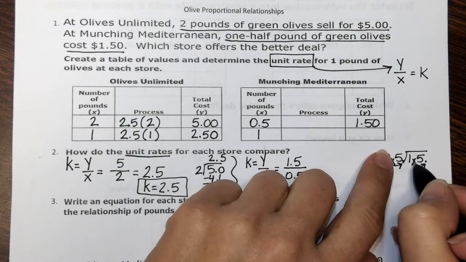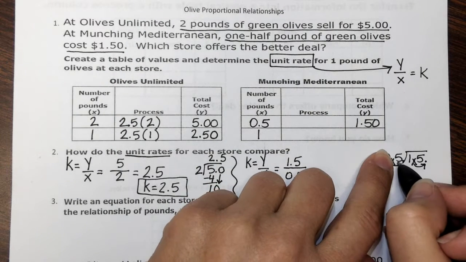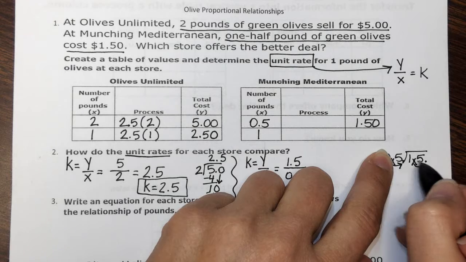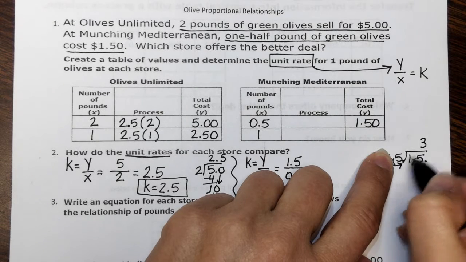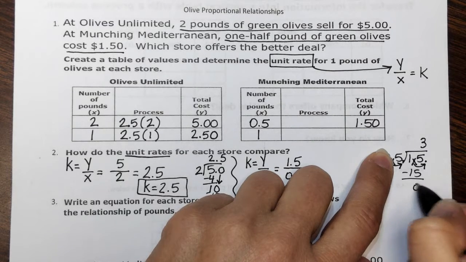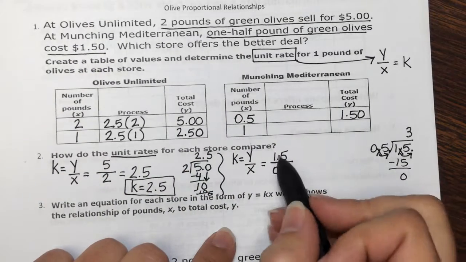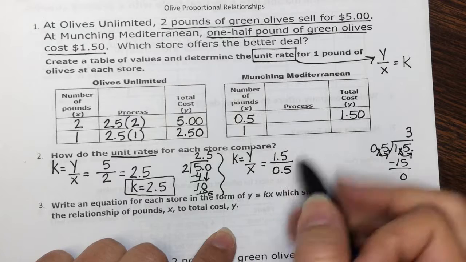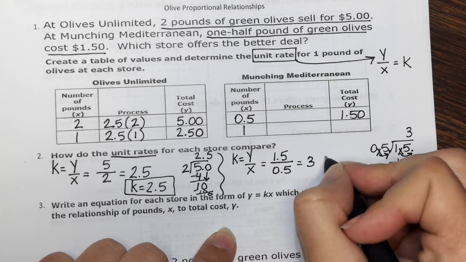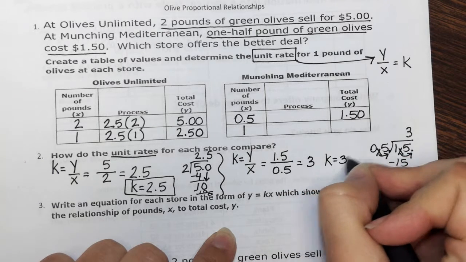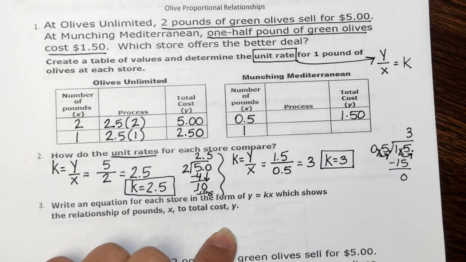So this is 15 divided by 5. Well, we know 5 goes into 15 exactly 3 times. 3 times 5 is 15. We subtract and we're done. So 1.5 divided by 0.5 equals 3.